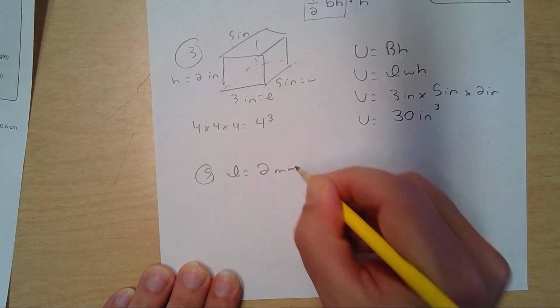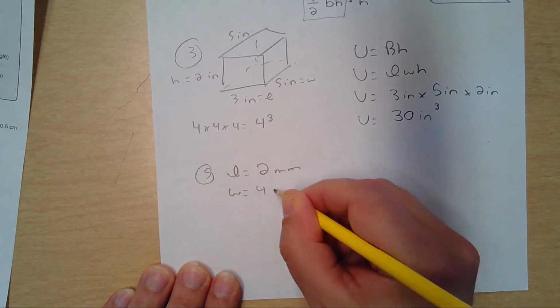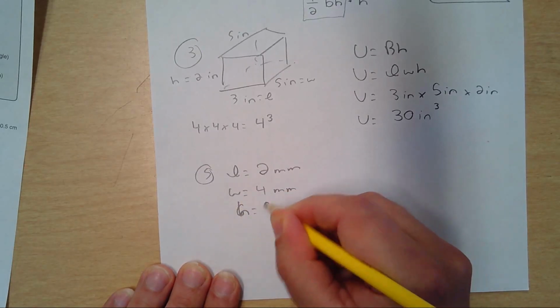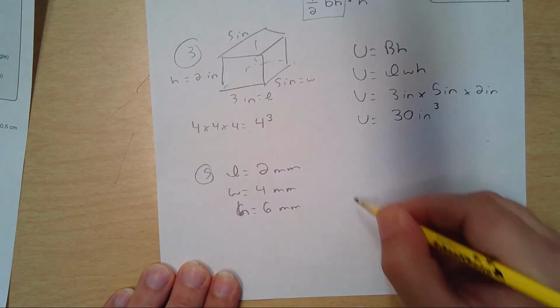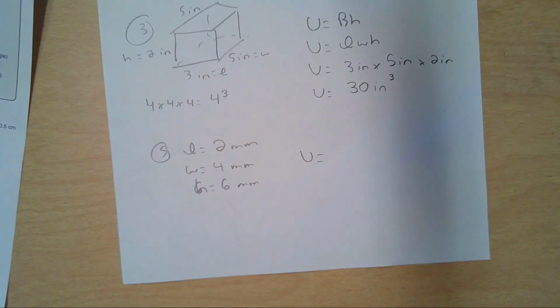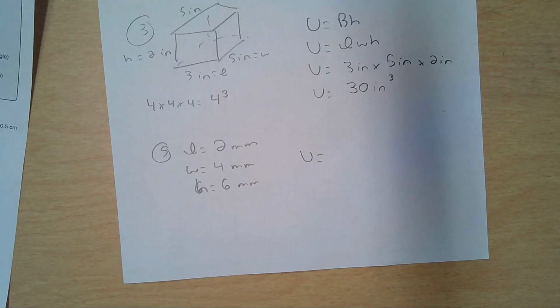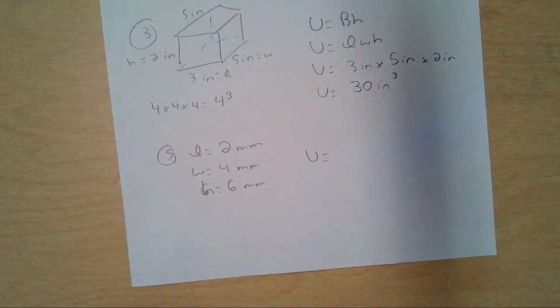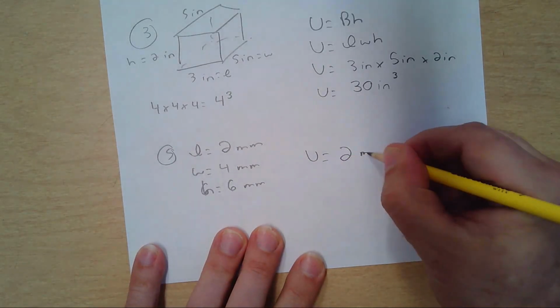2 millimeters. Think it through. I know it's millimeters cubed. Is it 48? Okay, we have a guess. Anybody else? I got 48 also. Okay, you guys are all correct here.